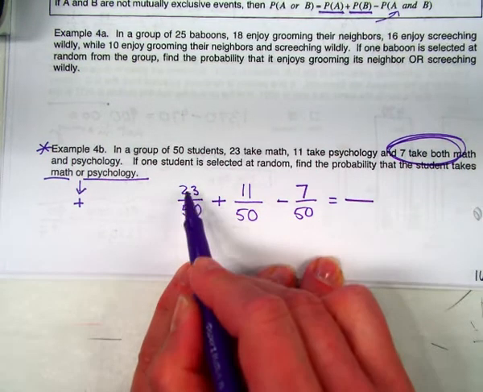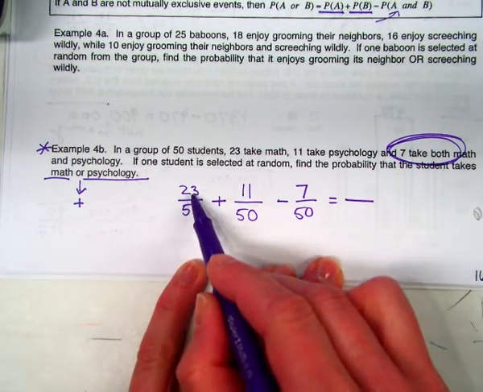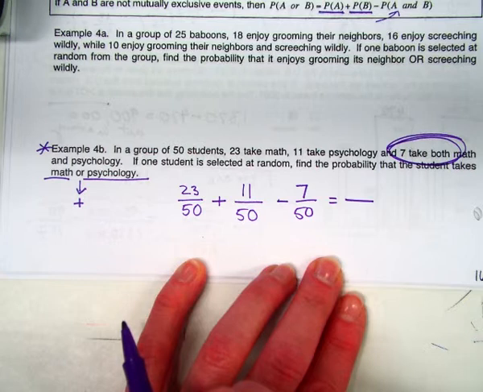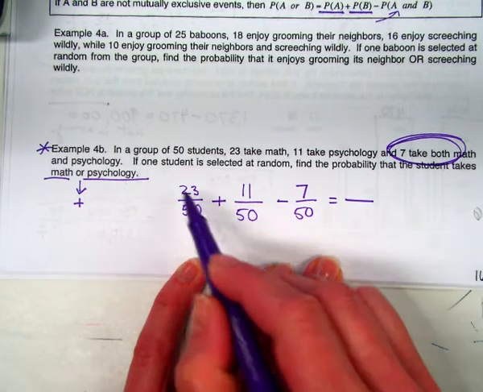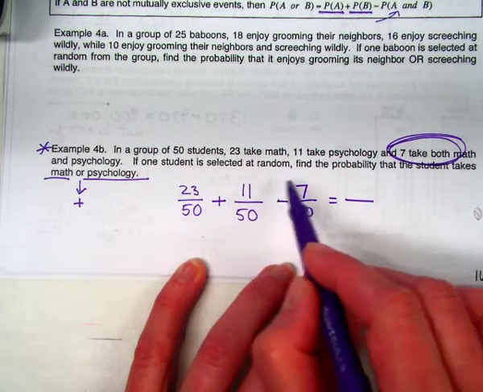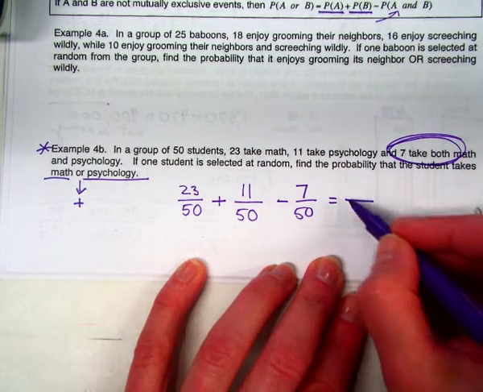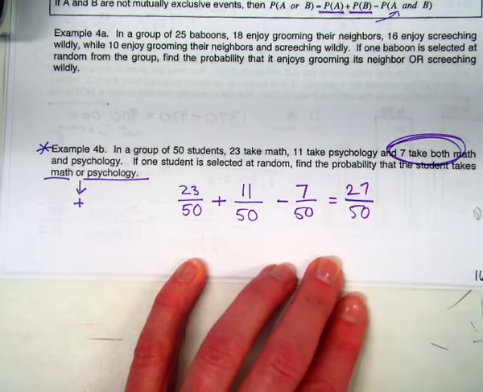Let's actually just do the top. What's 23 plus 11 minus 7? Just this top number. What's 23 plus 11 minus 7? 27 out of 50. Does this reduce? I don't think it does. Okay.